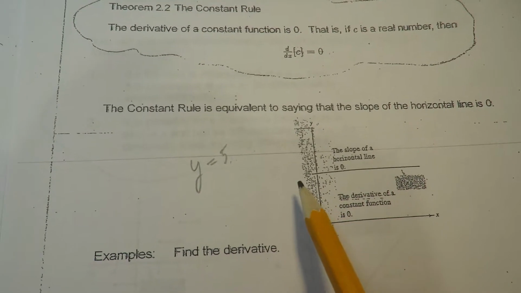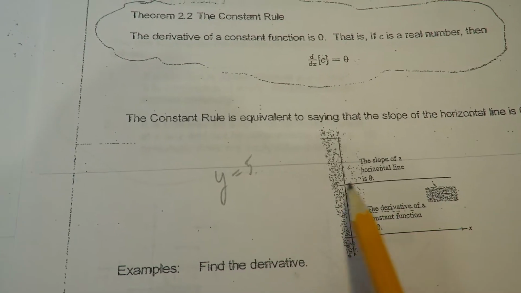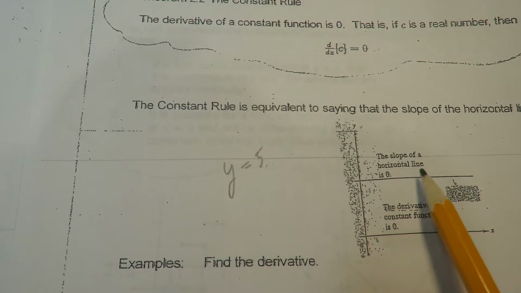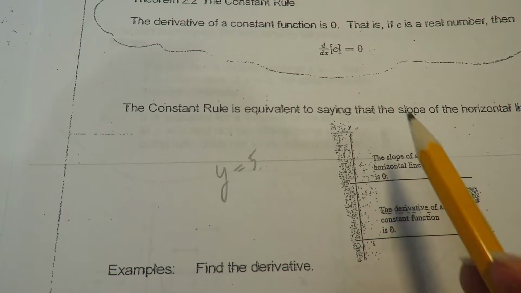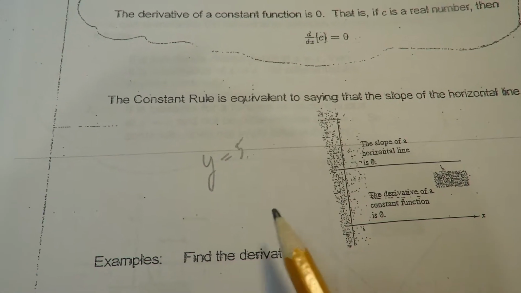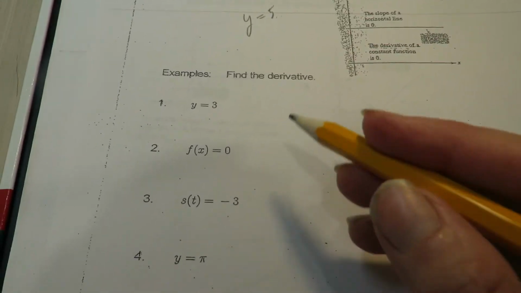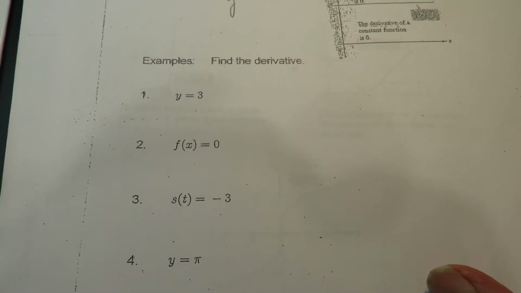Okay? And the interesting thing about this, if you think of the line y equals 5, that's a horizontal line. And at every point on that line, the slope is going to be 0, because it's a flat line. So anytime you have a constant, you're talking about a horizontal line, and the slope of a horizontal line is always 0. It doesn't matter how complicated the constant looks, the derivative is 0, all right?